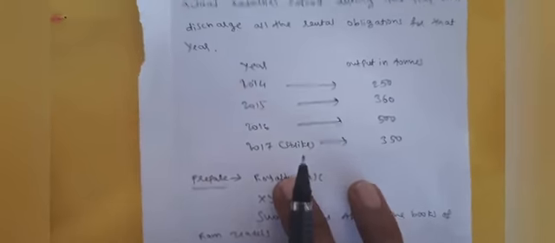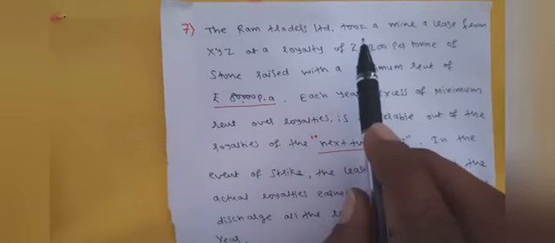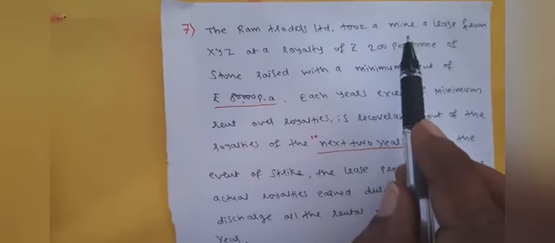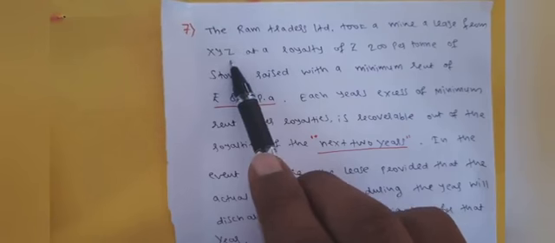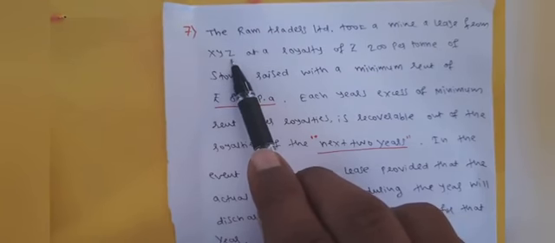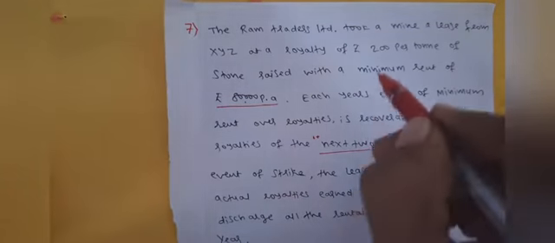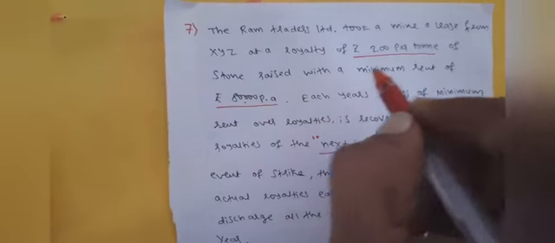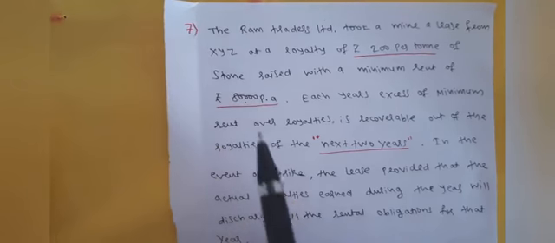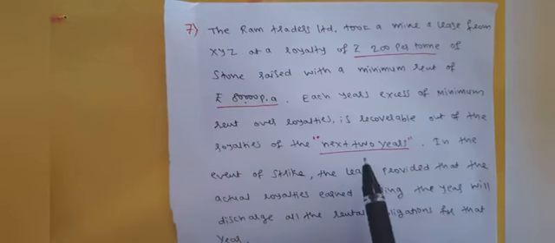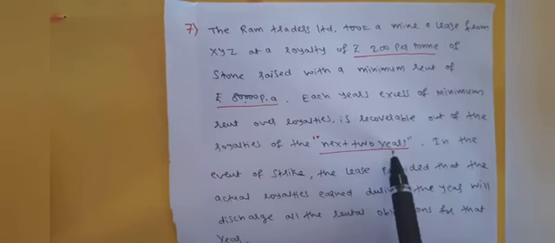So just a brief analysis of this problem. Here Ram Traders took a mine on lease, so Ram Traders are lessee. From whom they have taken? From XYZ. So XYZ are lessor. The royalty which is fixed is rupees 200 per ton. And minimum rent is rupees 80,000 per annum. And regarding recoupment of short workings, the period is next 2 years, within next 2 years.